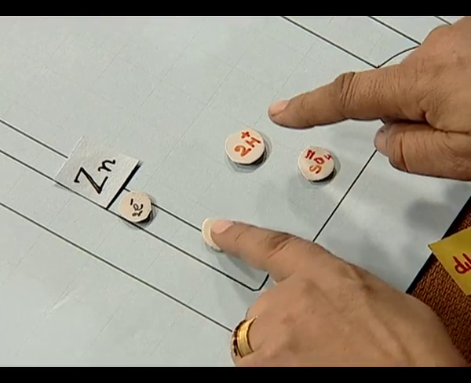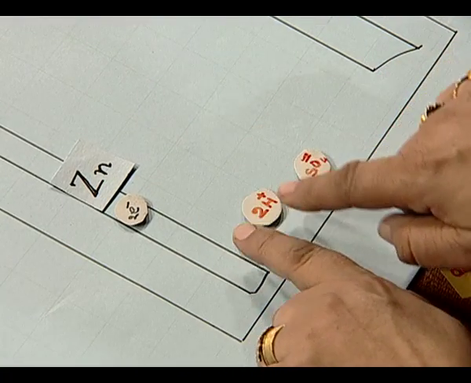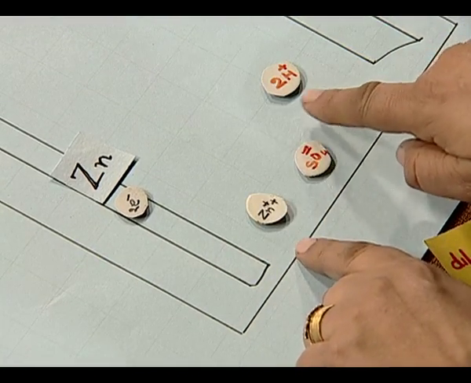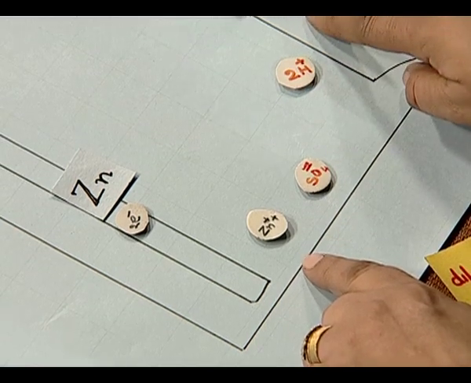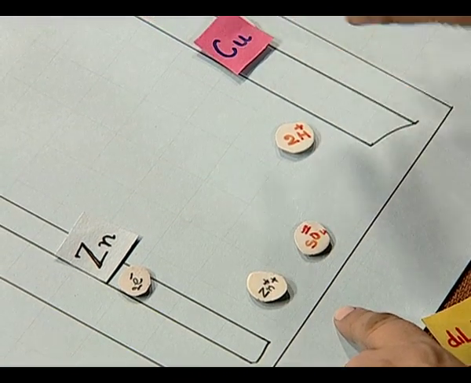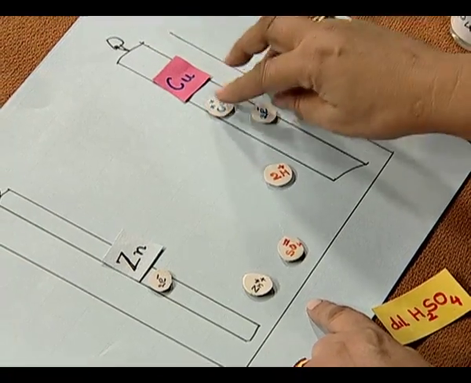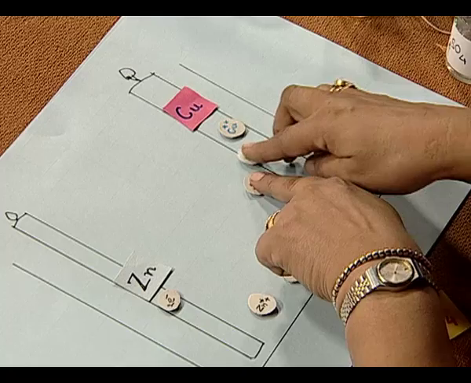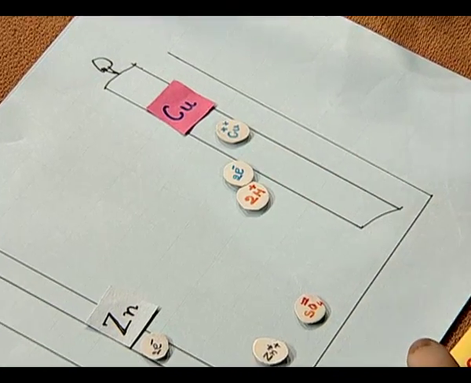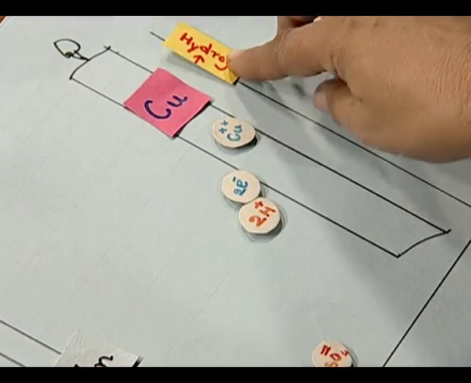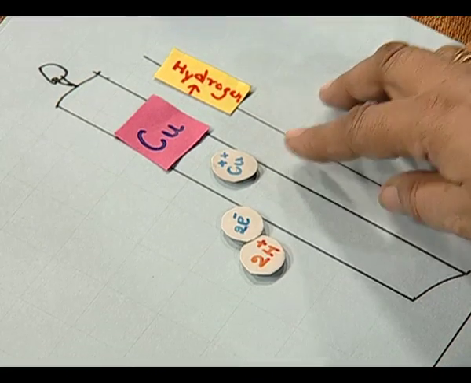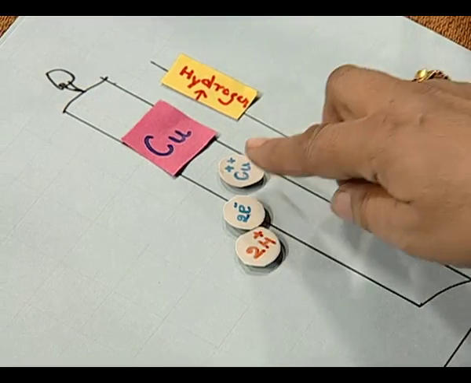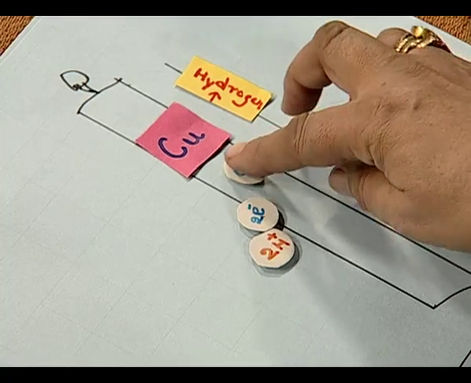The outcoming zinc positive ion is going to repel the hydrogen ion towards the copper plate. At the copper plate, the 2 electrons are drawn out from it and the hydrogen and the electrons combine to set out the hydrogen bubble, and this is going to leave the copper positive.